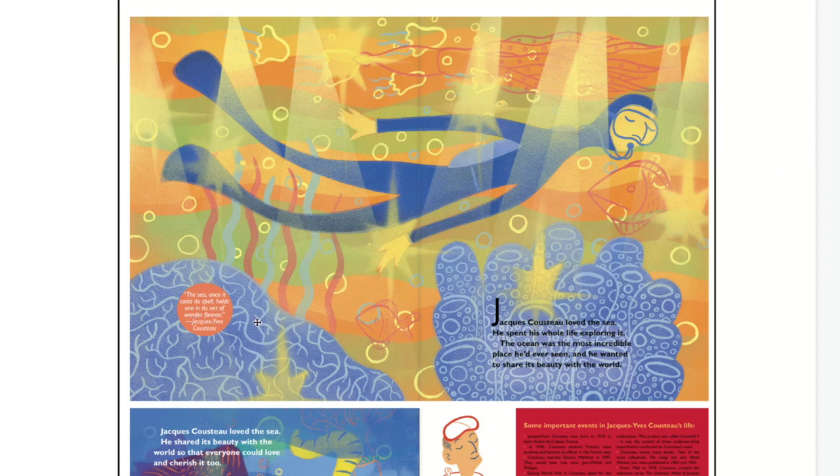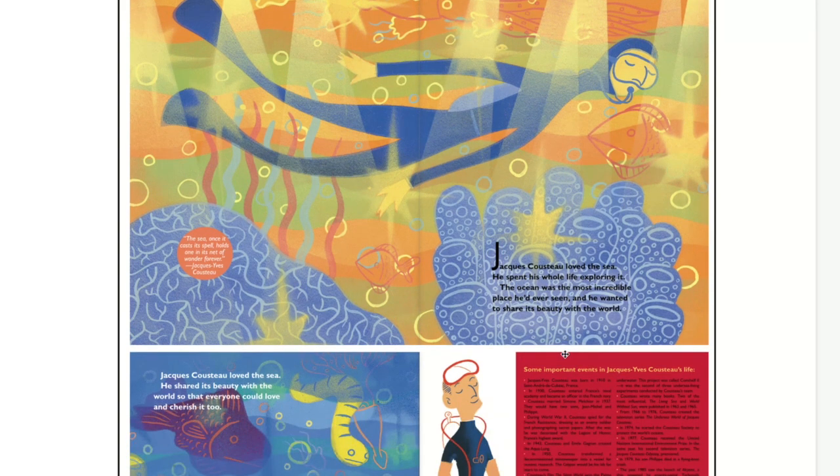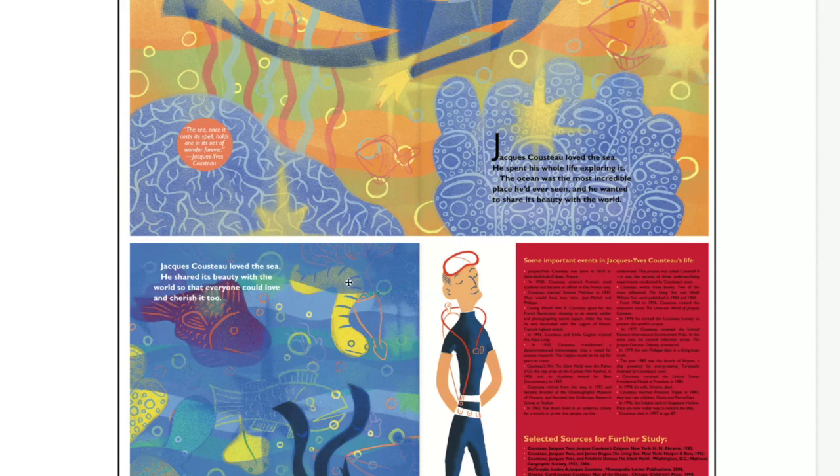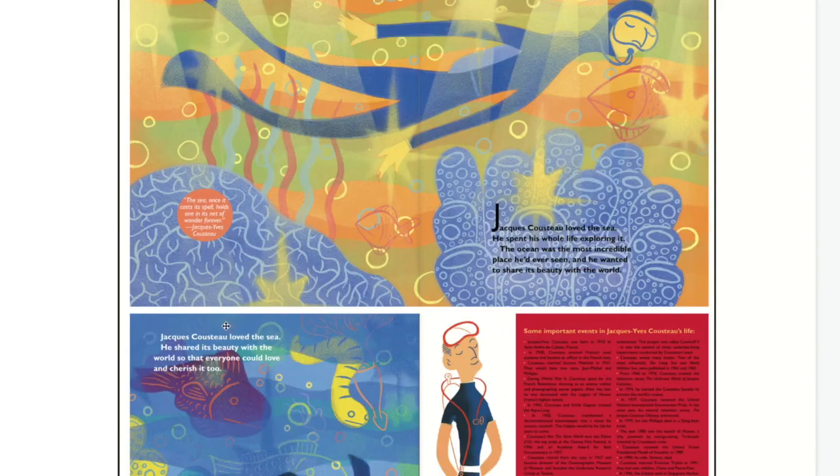"The sea, once it casts its spell, holds one in its net of wonder forever." And we also see here that Jacques loved the sea. He spent his whole life exploring it. The ocean was the most incredible place he'd ever seen, and he wanted to share its beauty with the world. And here on the last page of our text, Jacques Cousteau loved the sea. He shared its beauty with the world so that everyone could love and cherish it too.